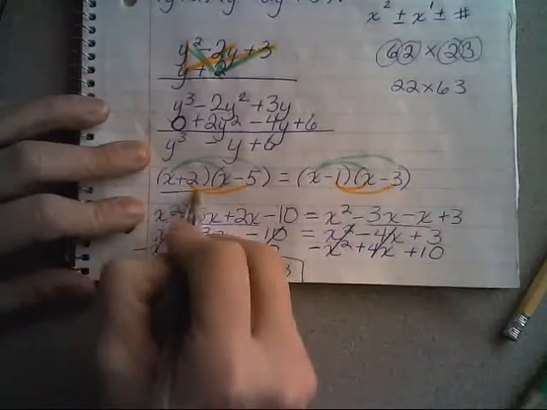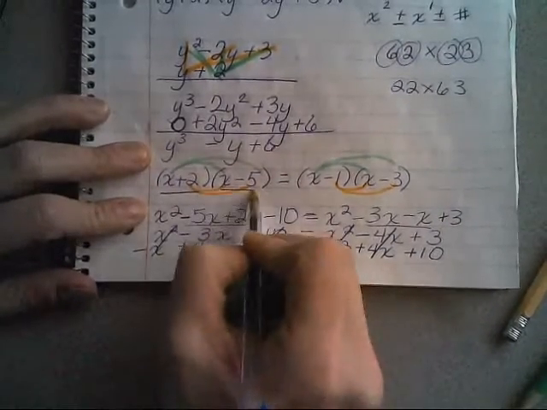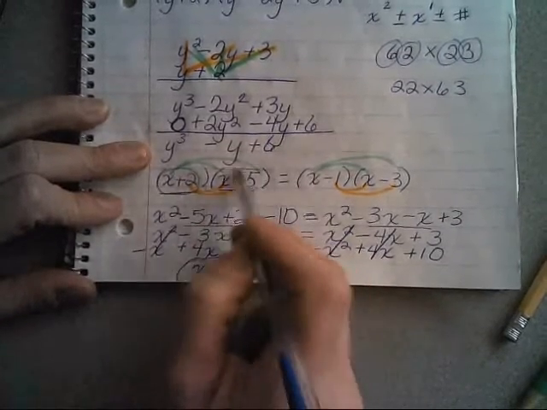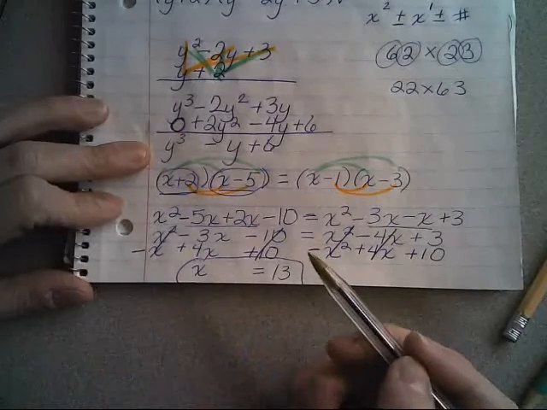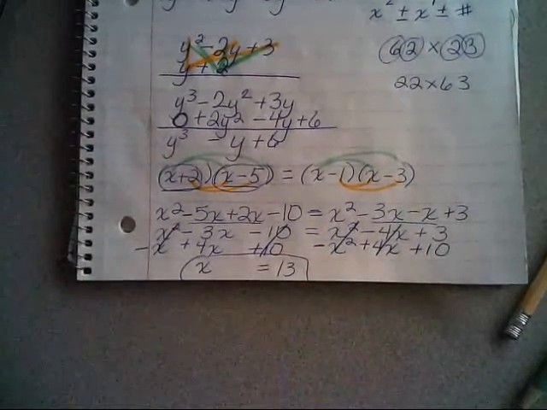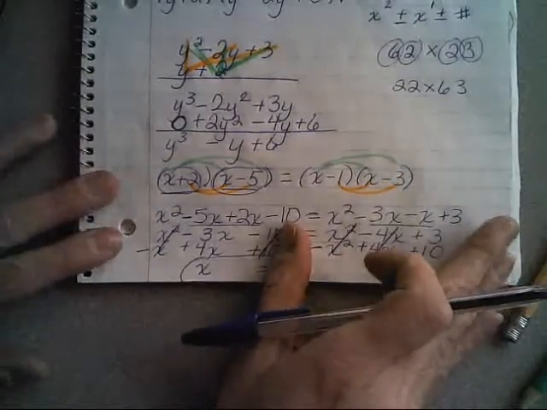This is x plus 2. This is x minus 5. You're finding the product of x plus 2 times x minus 5. Okay? All right. I would like to do one more really quick with you, practicing just the multiplication.